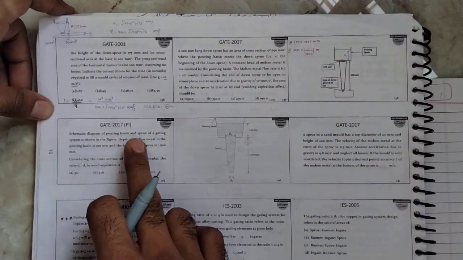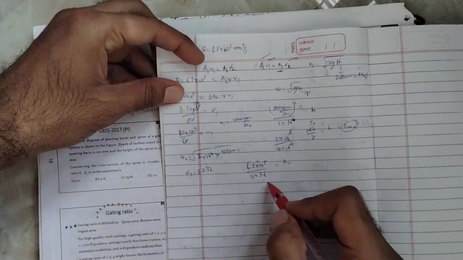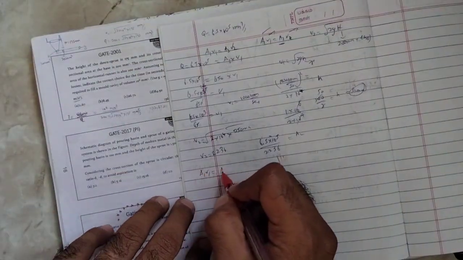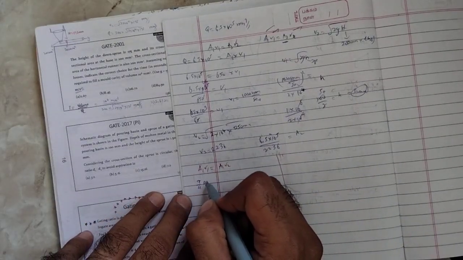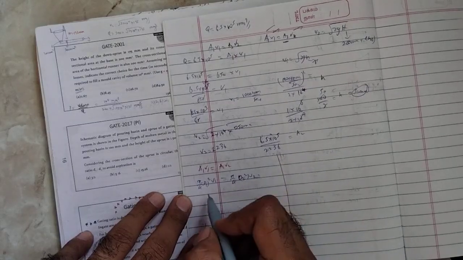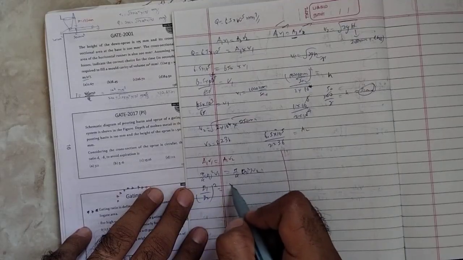Here is a schematic diagram of a pouring basin. Everything is given: D1 and D2, and the depth of molten material in the pouring basin is 100. Now the continuity equation: A1 V1 equals A2 V2. So pi by 4 D1 squared into V1 equals pi by 4 D2 squared into V2, so D1 divided by D2 squared equals V2 by V1.